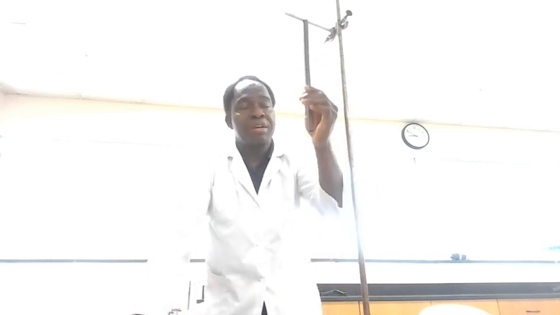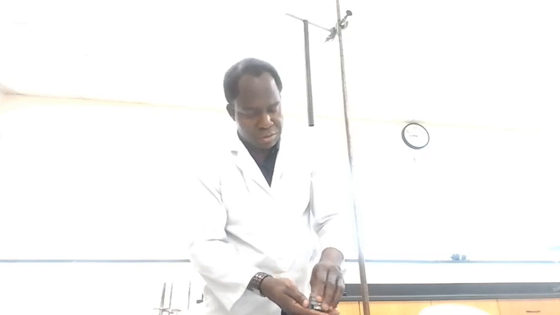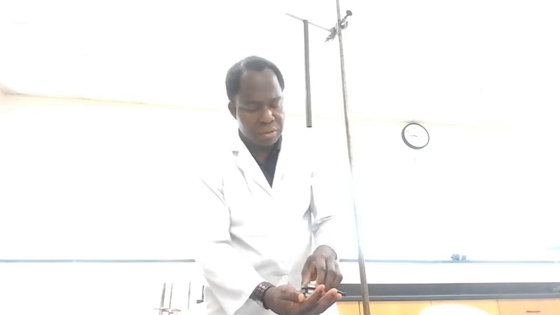To do this lab, you need a stand, a spring, and a metal stick to measure the length. You also need a mass that you're going to be hanging on the spring, and to measure the new length, or how long the spring will stretch every time you add those masses to it.